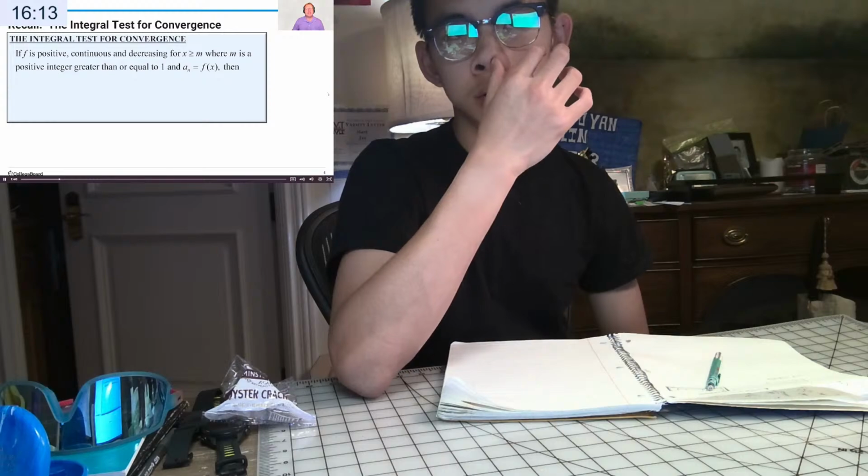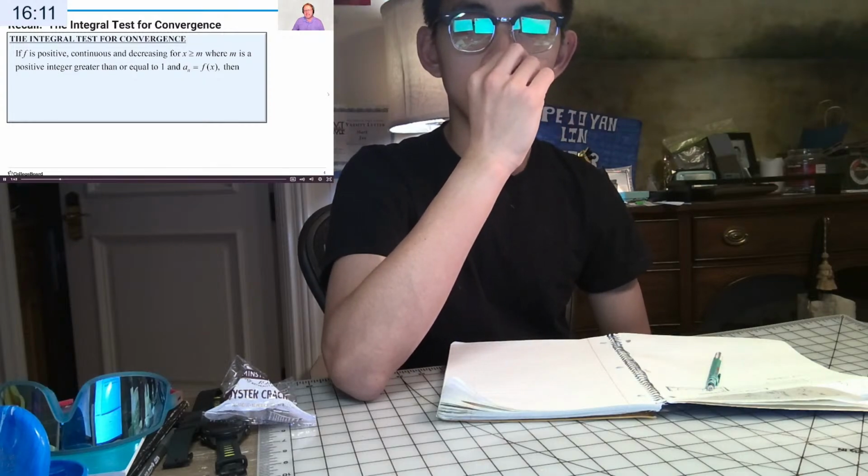Now what that really means is if we don't have positive, continuous, decreasing behavior right when x is 1, it's okay. Maybe at 1, 2, 3, we might be increasing, and then all of a sudden we start to decrease. That's perfectly acceptable. We just have to make sure that we maintain that behavior the rest of the way. So that's why I reword this and say where x is greater than or equal to n.